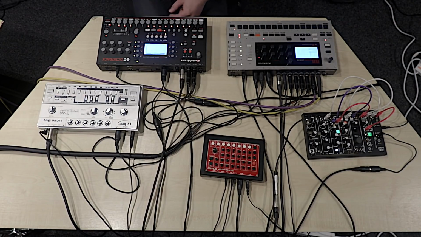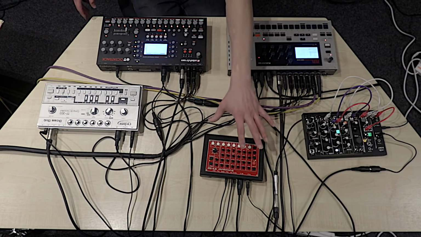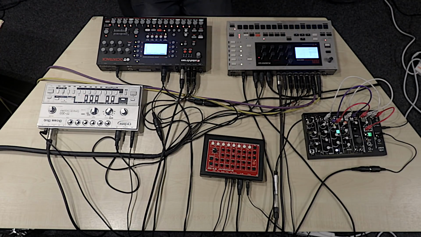Can you hear that? That is being compressed and distorted a bit, so it's got that slight noisiness to it. But they are being processed in here. So basically, MIDI for the drum machine comes from here, and then the processing of it is in the mono machine, right?